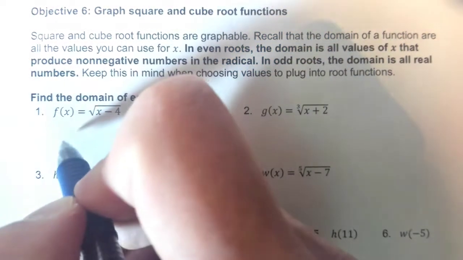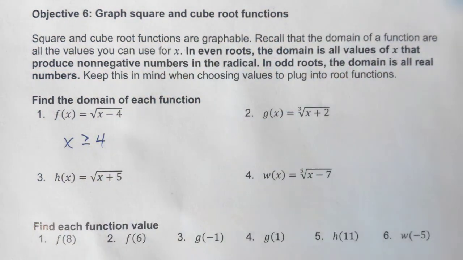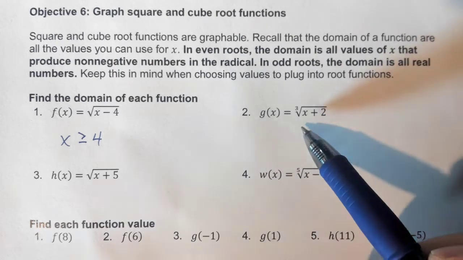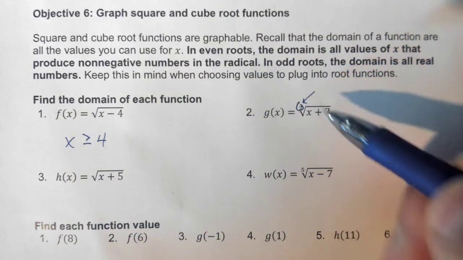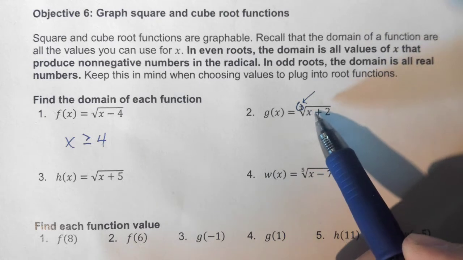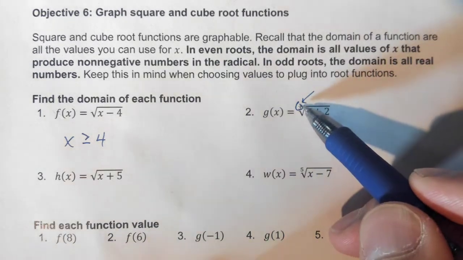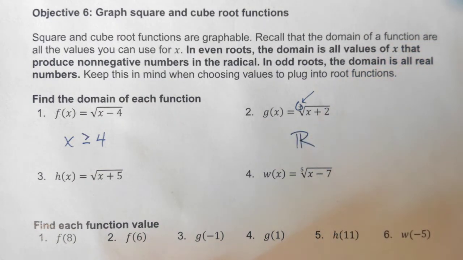So the domain for this is going to be x has to be greater than or equal to 4. If we pick anything that's less than 4, it would make a negative number inside of that radical. On number 2, I noticed the odd index. Since we have the odd index, we can have positive numbers inside of there, negative numbers inside of there, and 0. So in any odd index, it's always going to be all real numbers.